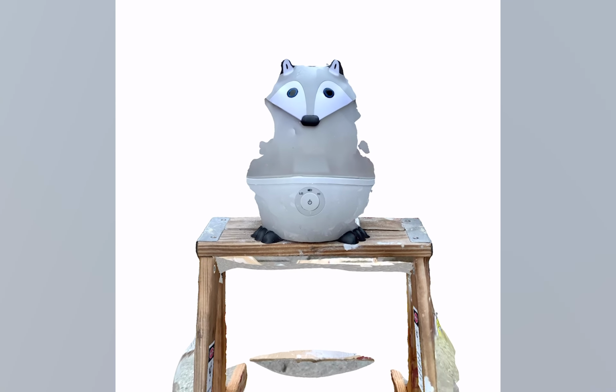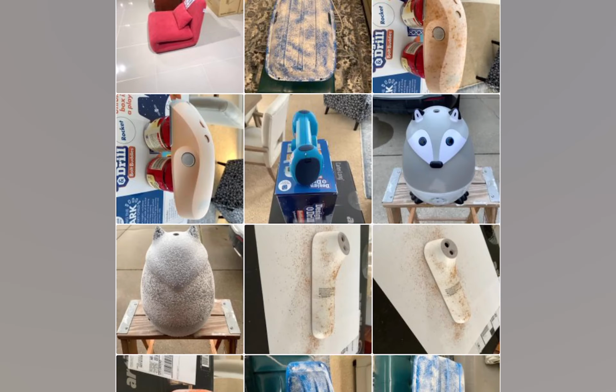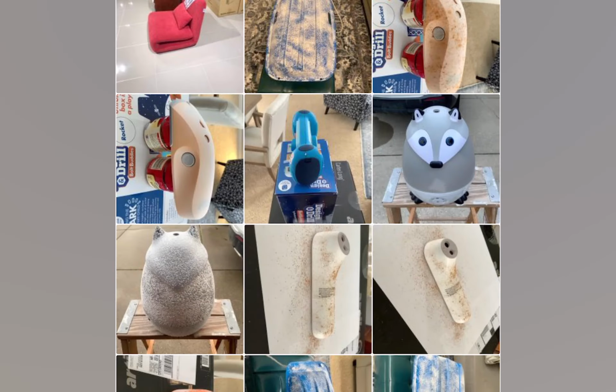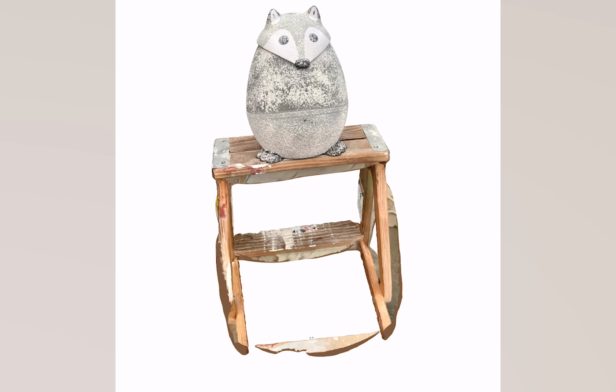It just simply doesn't work. And going back to here, just sprinkling a little bit of cornstarch over it seriously helps make these surfaces very easy to capture.